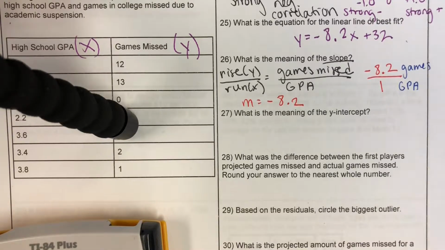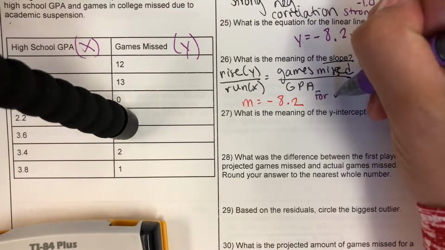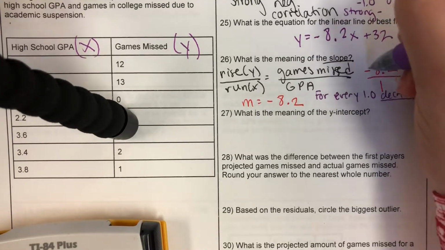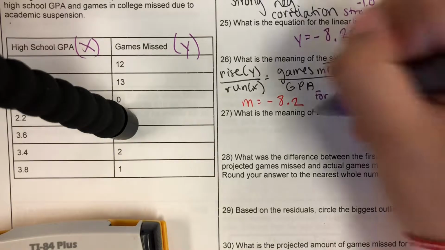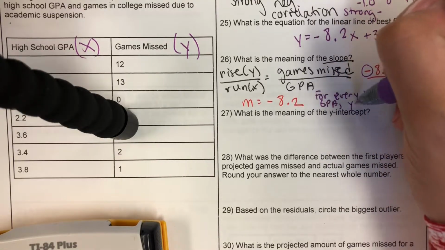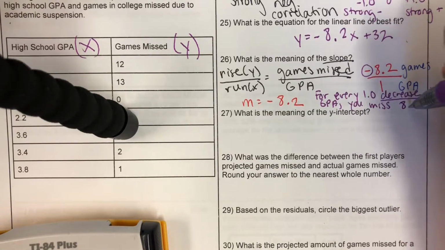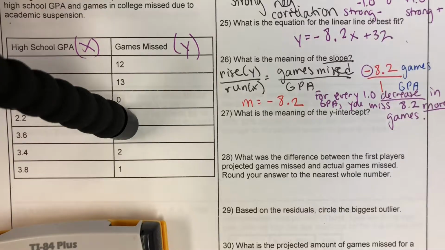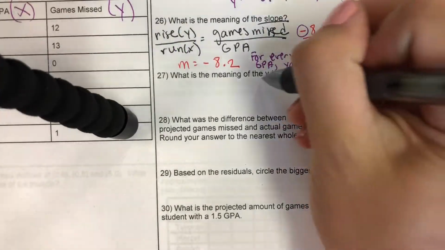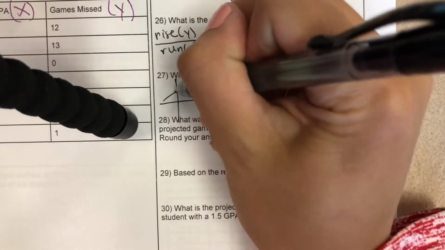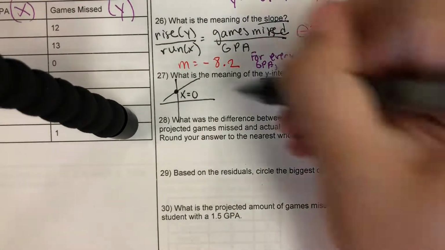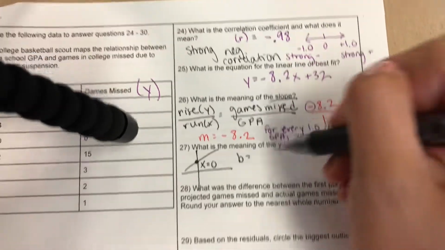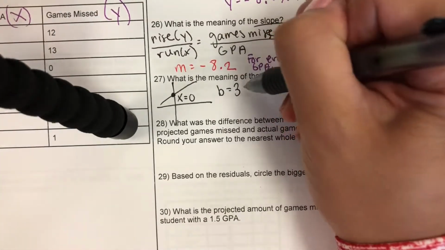So if I wanted to sum this up, I could say for every 1.0 decrease, because it is negative right here, in GPA, you miss 8.2 more games. When I'm looking at the y-intercept on a graph, that would be somewhere right here where x equals 0. So the y-intercept is my b value, and I know from my equation up here that's going to be the number 32. So my b value is 32.